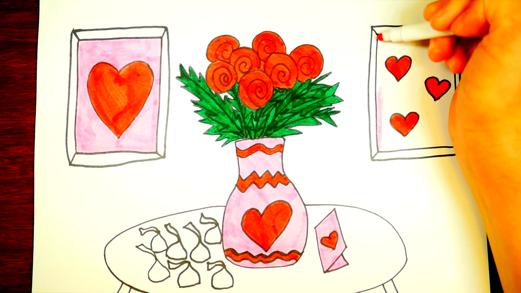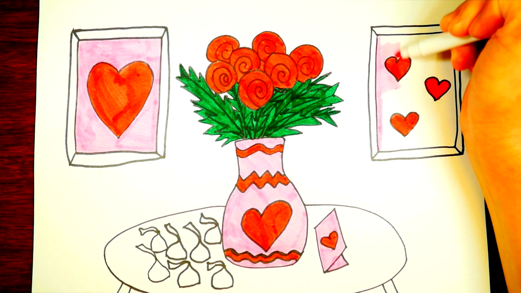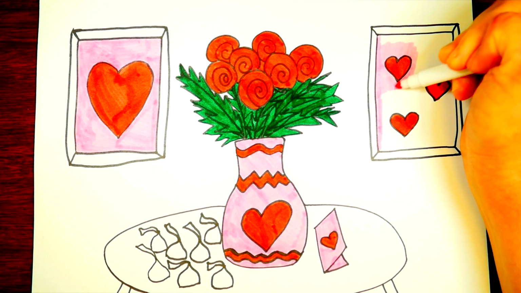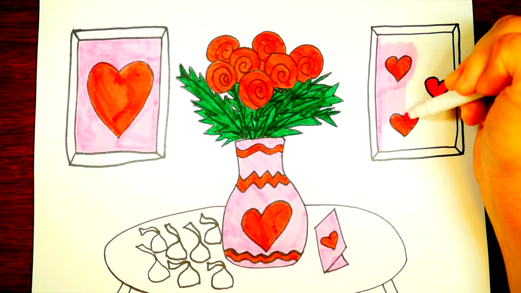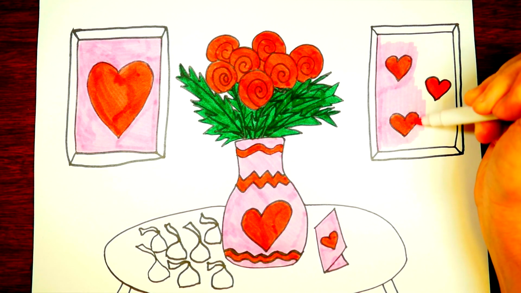Let's see. Did you know that roses smell very nice? A lot of flowers smell really nice. What else can I teach you about? Why don't we talk about the hearts? So you see the hearts?